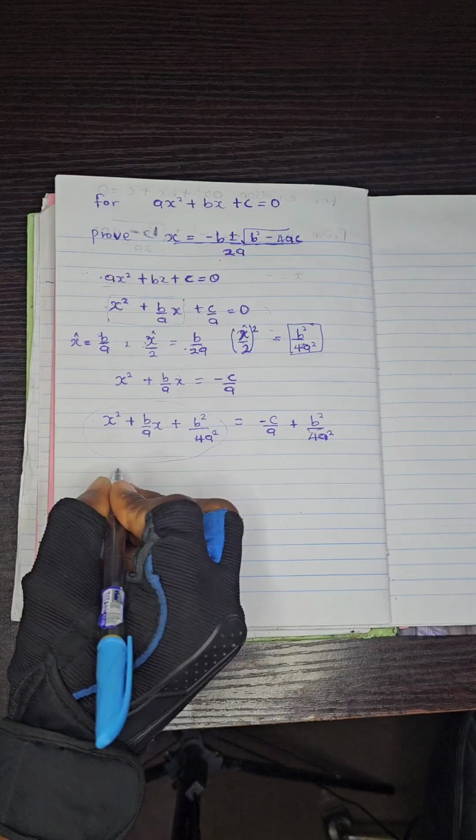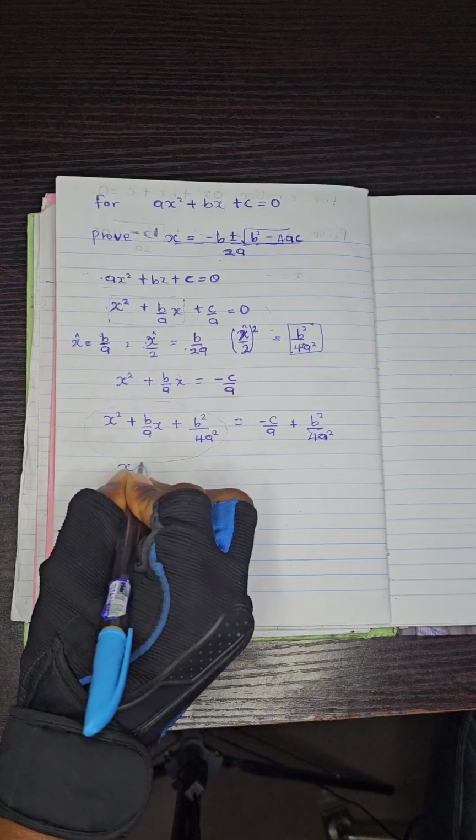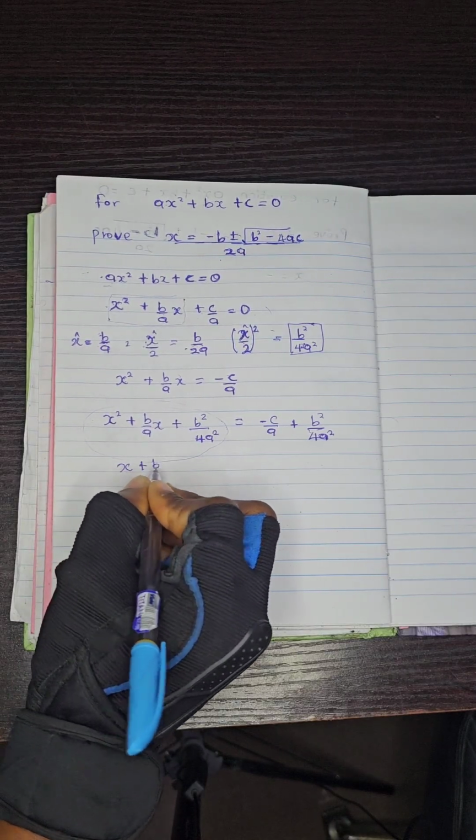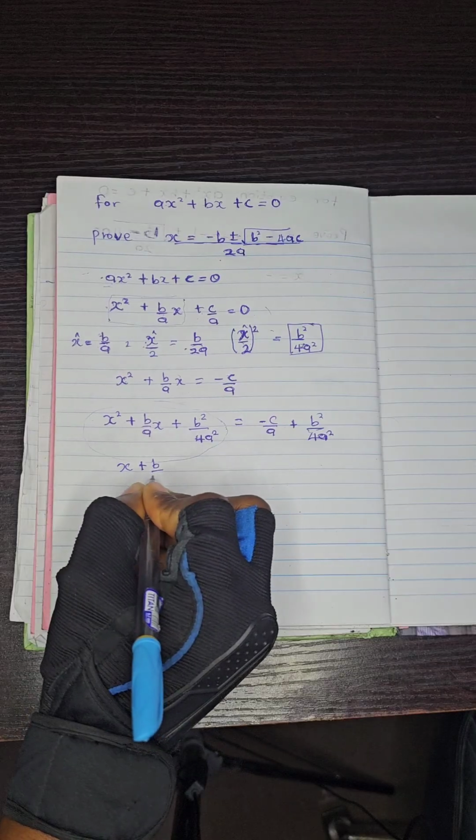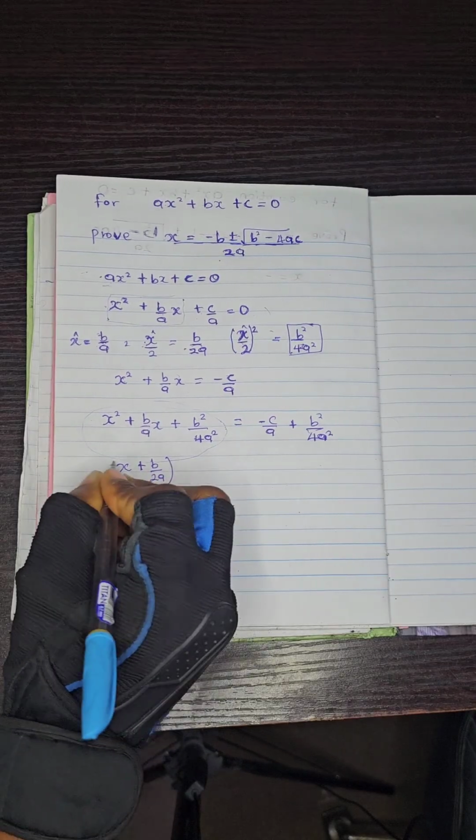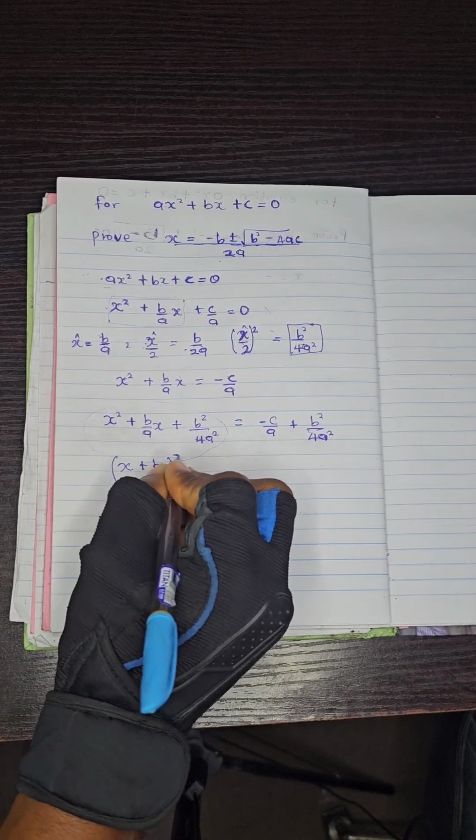Solving for this using factorization, we are going to get x plus b over 2a all squared.